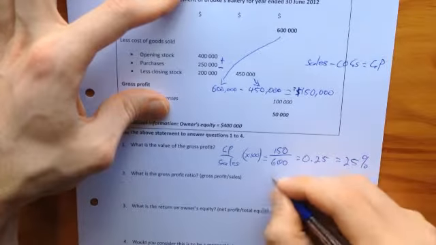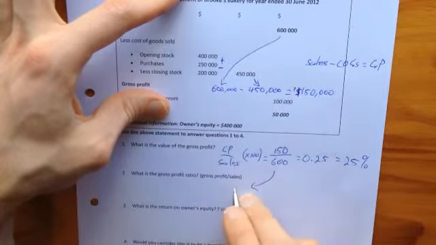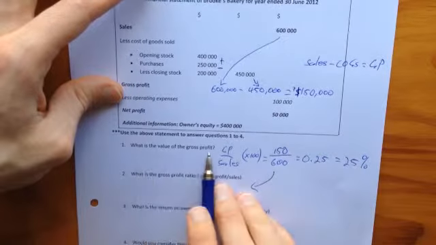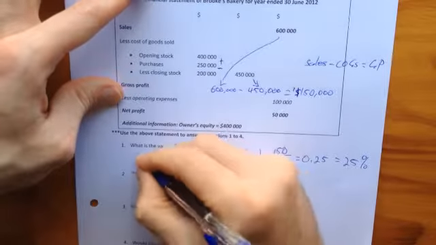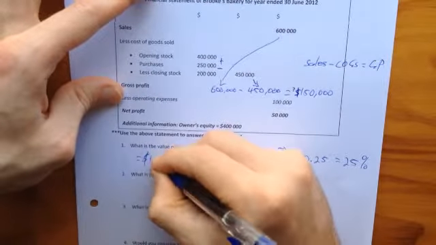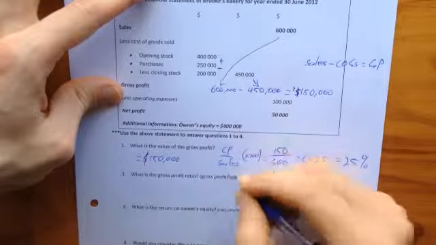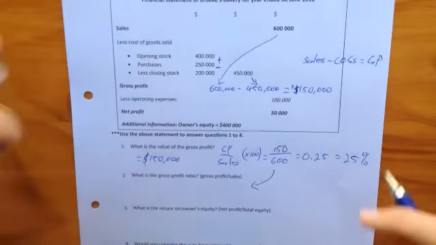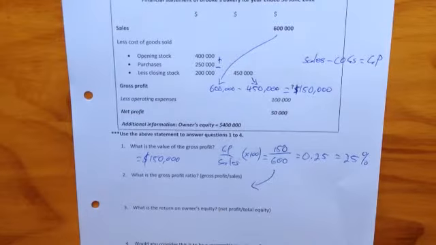What is the gross profit ratio? We've just done that because I was silly and didn't read the second question. So the value of gross profit, the answer would have been 150,000. Okay, and then that would be question 2. Good job, peoples. We did 2 questions in one.